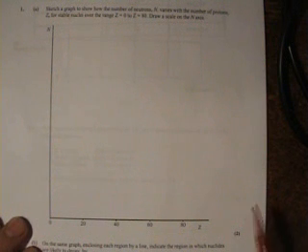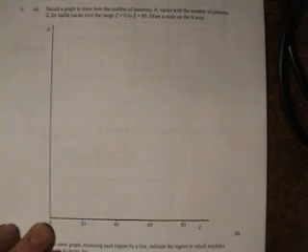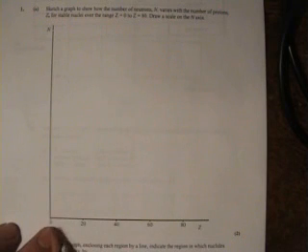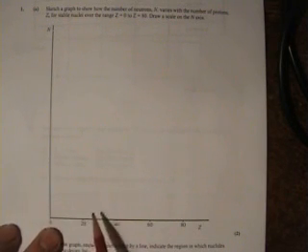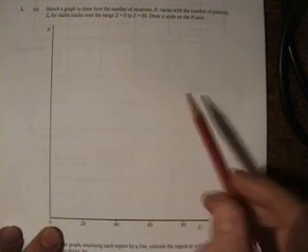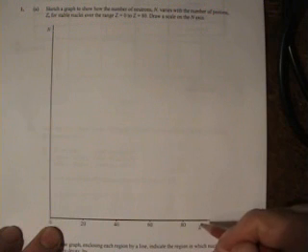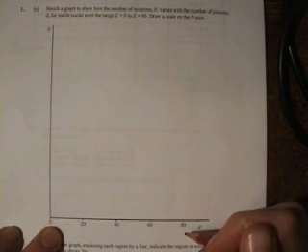Two things we need to know about graphs of N against Z for stable nuclei: for small nuclei, up to Z equals about 20, the graph is a straight line, N equals Z. But when the nucleus gets bigger, you need more neutrons than protons, so the curve curves upwards. And for big nuclei, the number of neutrons is about 1.5 times the number of protons.